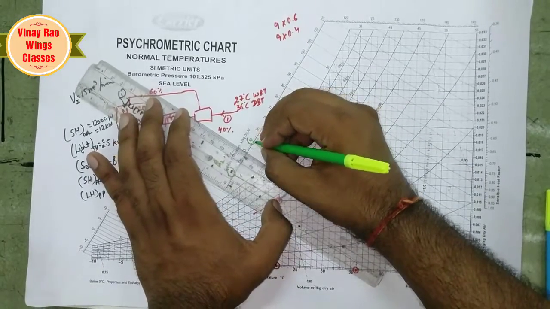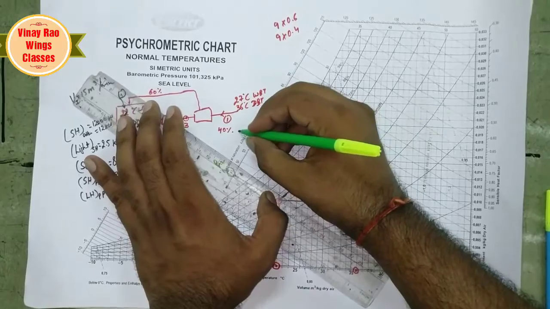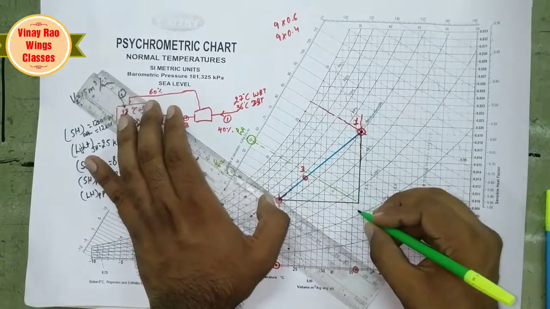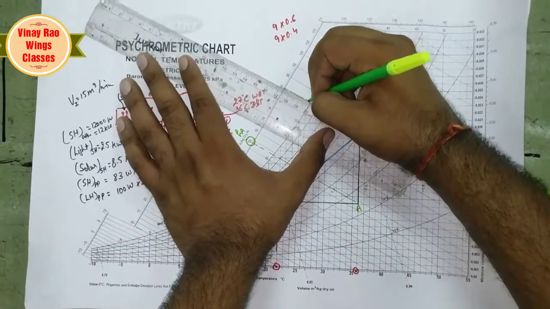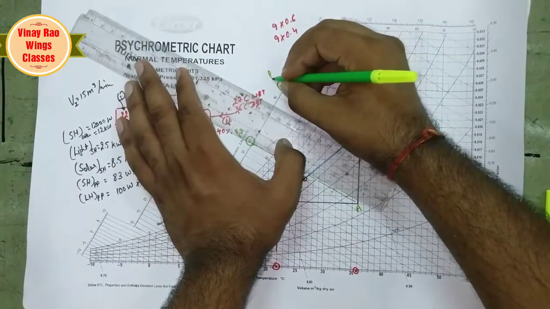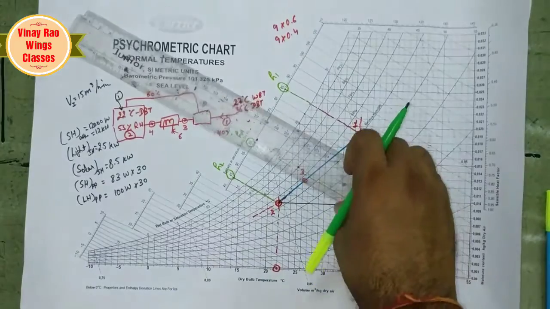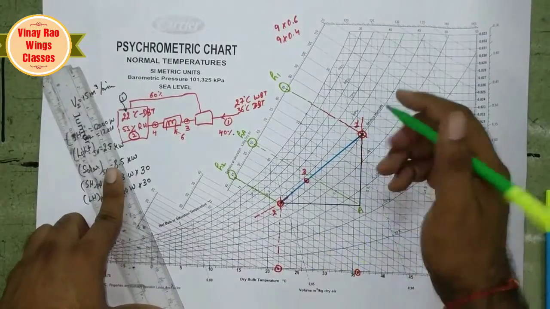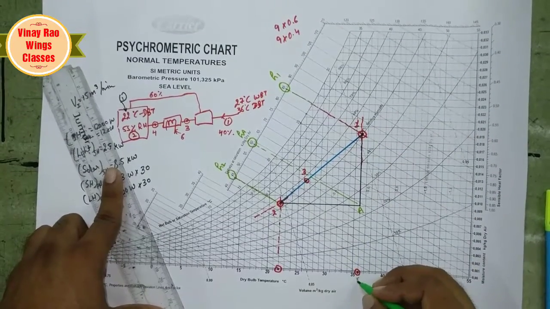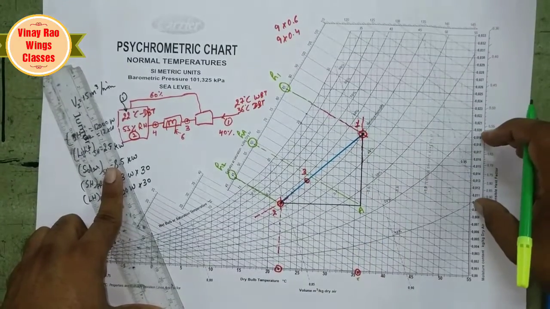This is 60 kilojoule per kg. This is HA with respect to point A, and this one is enthalpy H1, 85. So we got the enthalpy. This is the latent heat region, because there is no change in temperature but change in humidity takes place.